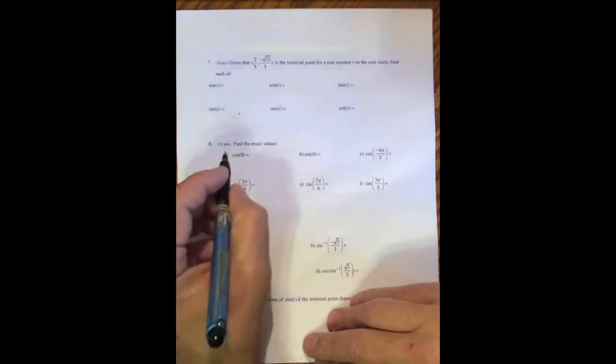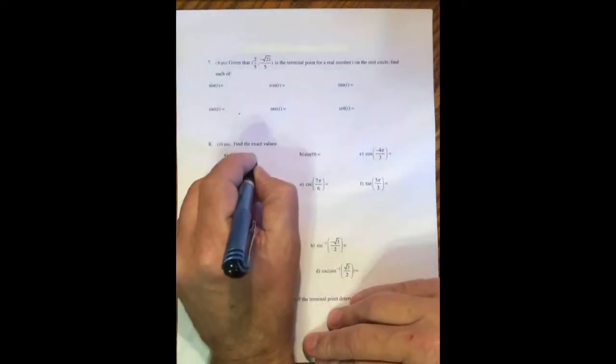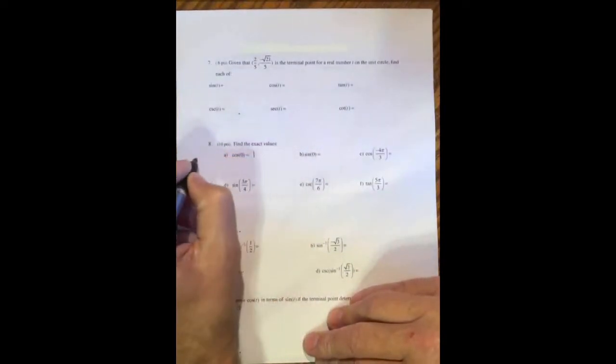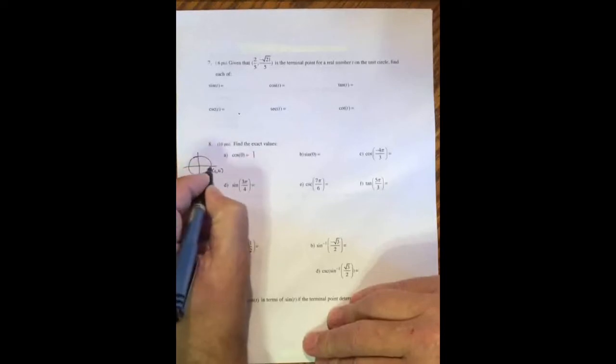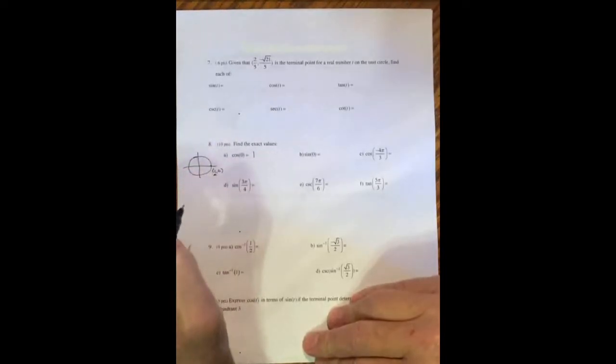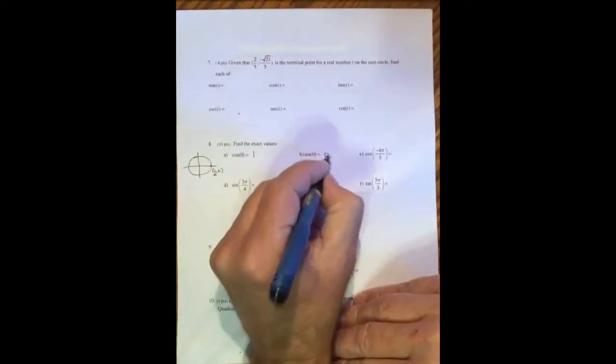So now we have some trig problems. And again, very, very straightforward problems. We've done quite a few of these. Let's begin with number 8. The cosine of 0 is 1. Just think of a unit circle. 1, 0. So when the angle is 0, cosines are x's, so the x is 1. Sine of 0 is 0.